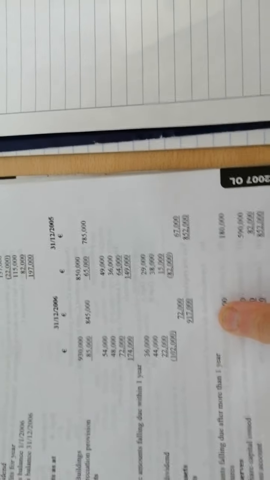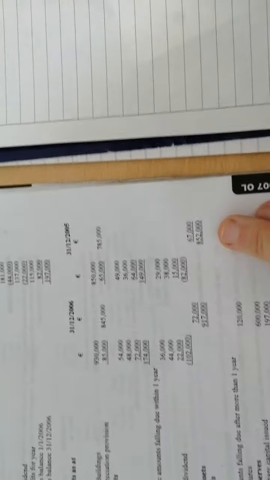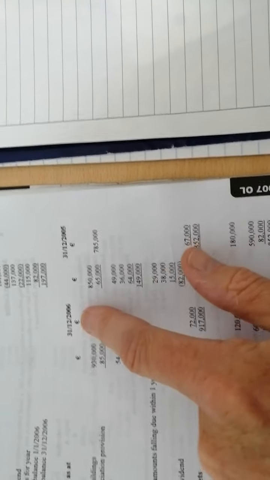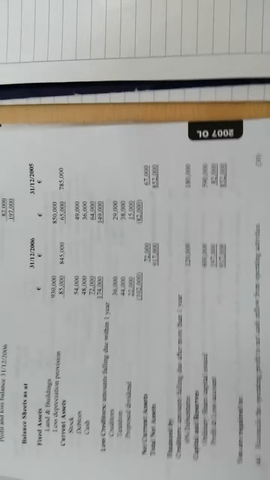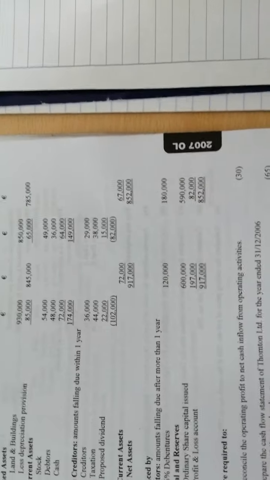Remember, the earlier year is here and the later year is here. Quite often as people go through this, they think of this as the first year and that the year after, but it's the other way around. Just look at the dates, 2005, 2006. Okay, so it's like having two balance sheets there. So you've got a profit and loss extract, a bit of a profit and loss account, and two balance sheets.